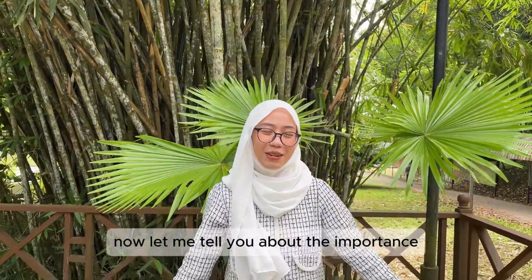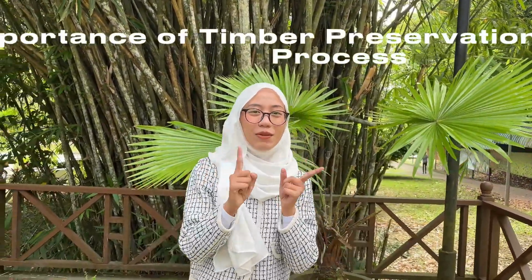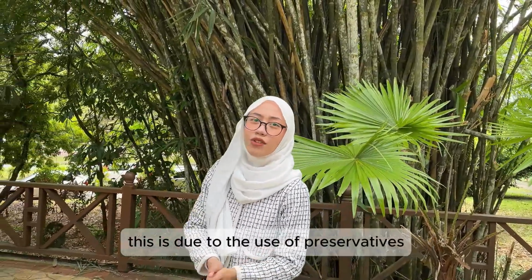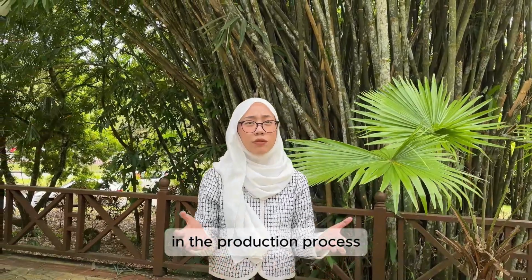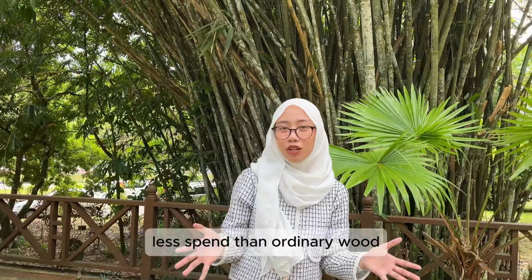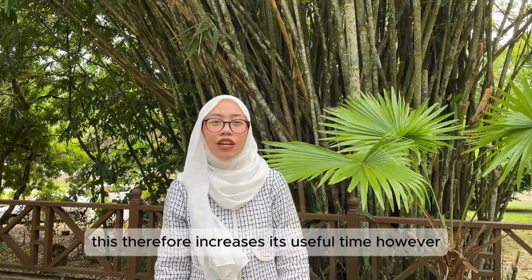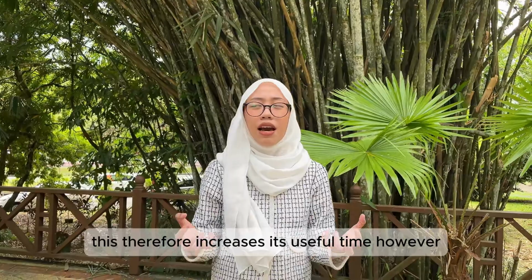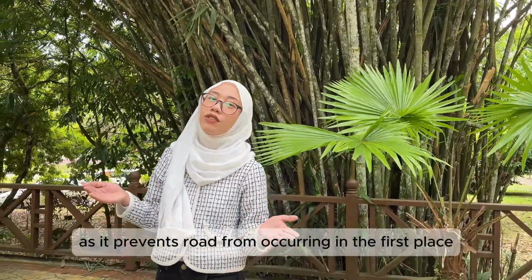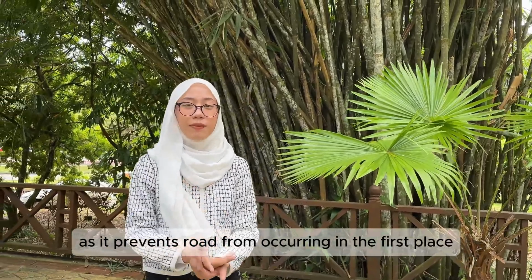Now let me tell you about the importance of the timber preservation process. Firstly, it enhances lifespan. Due to the use of preservatives in the production process, treated wood has a much longer lifespan than ordinary wood. This therefore increases its useful time. This process is effective as it prevents rot from occurring in the first place.